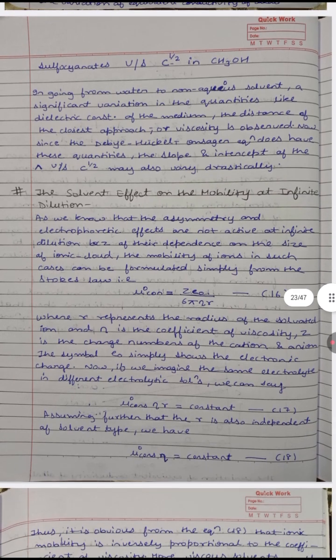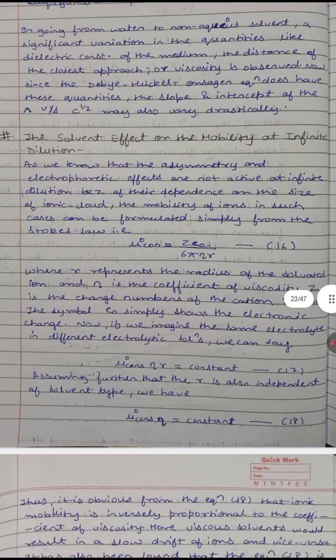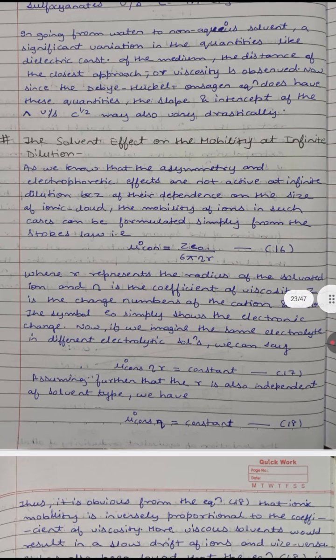In going from water to non-aqueous solvent, a significant variation in quantities like dielectric constant of the medium, the distance of the closest approach, or viscosity is observed. Now, since the Debye-Onsager equation does have these quantities, the slope and intercept of the lambda versus c to the power 1 by 2 plot may also vary drastically.